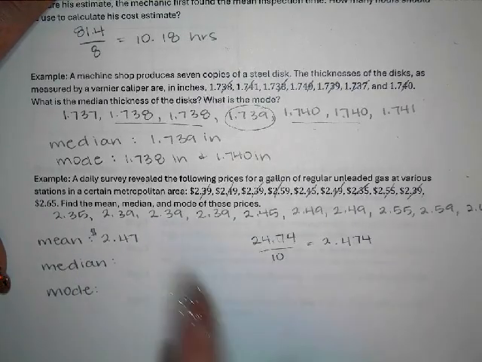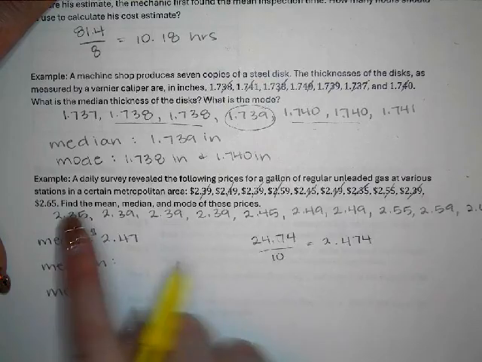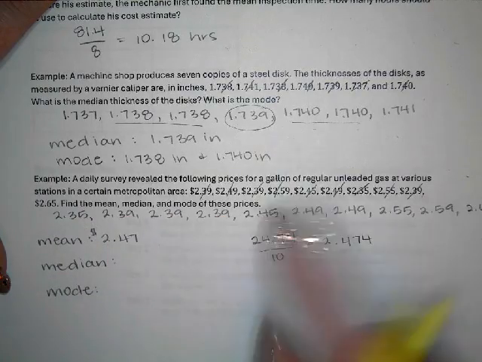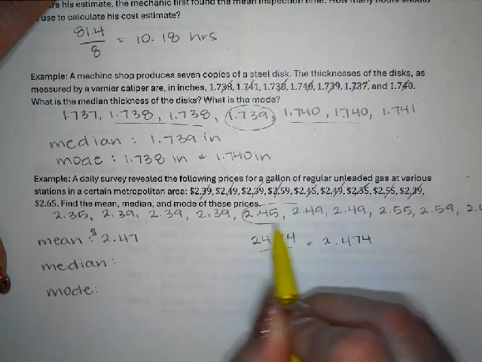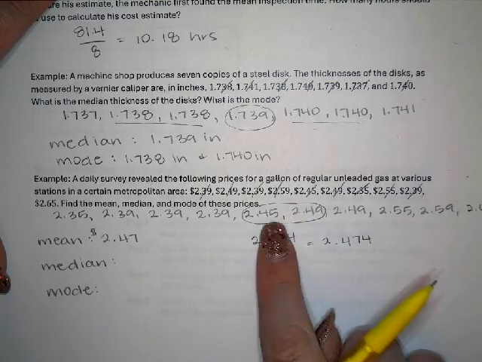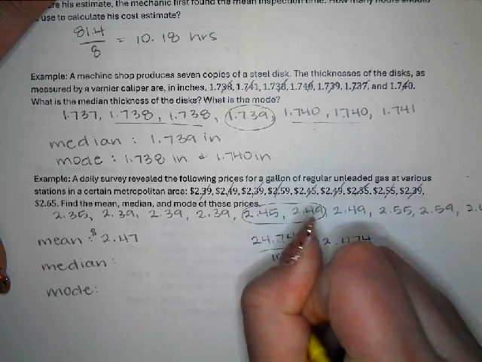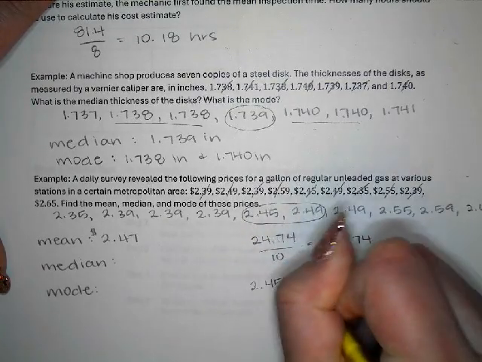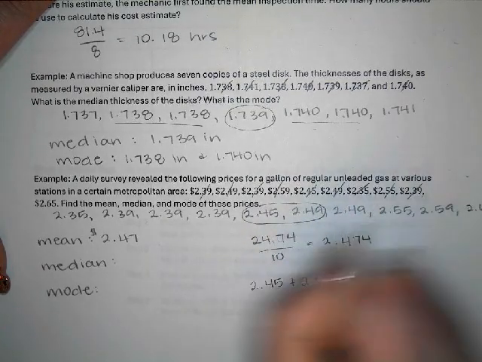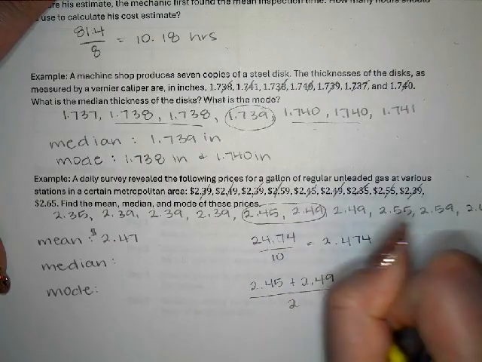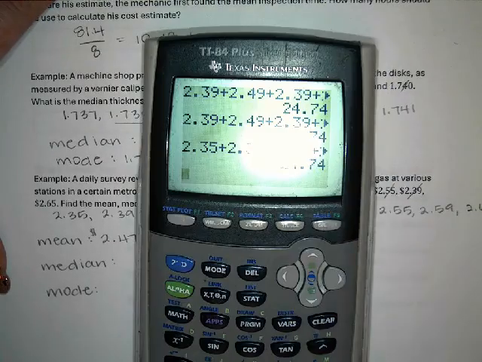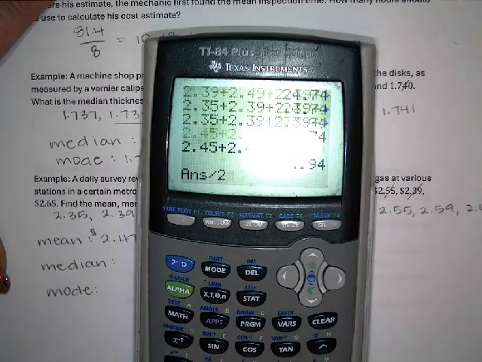middle numbers. So 1, 2, 3, 4, 5, 6. There's my 2 middle numbers, so I'm going to add them together and divide by 2. 2.45 and 2.49 added together, divided by 2. It's 2.47.